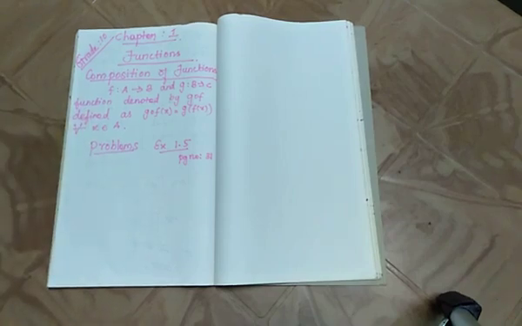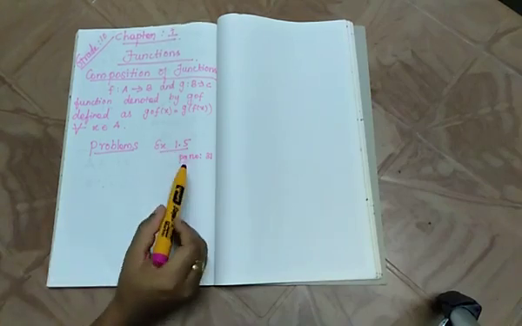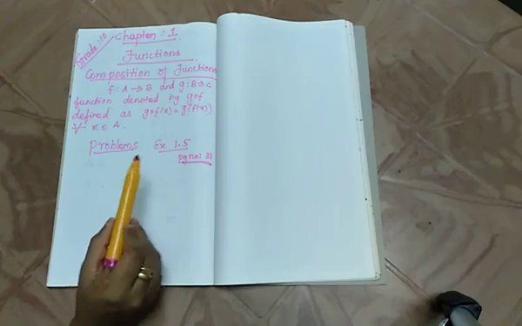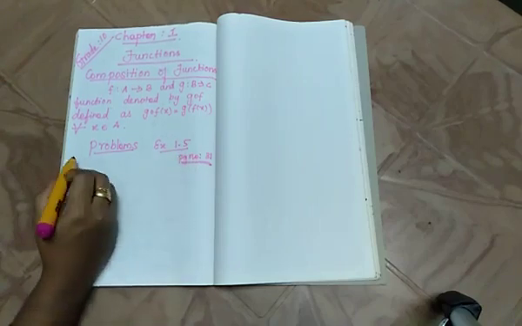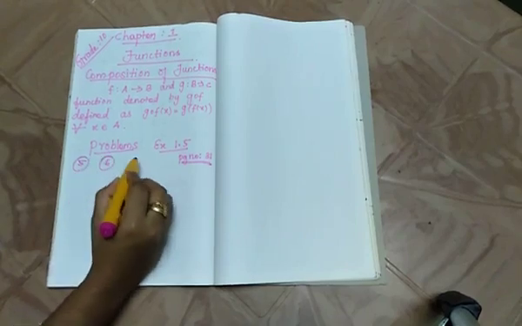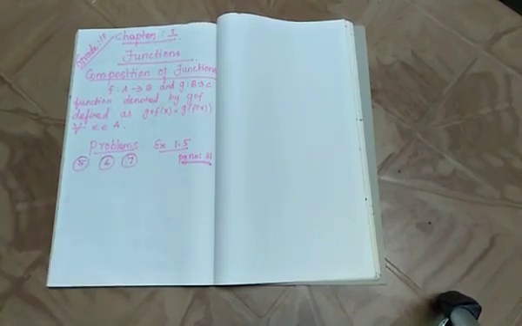And using this composition of function, we might have learned some problems also, example problems, and in the exercise up to the fourth problem you might have learned in your previous class. Today we are going to learn the remaining problems. By composition of two functions, there are three more problems remaining in your exercise. As I write the exercise number and page number, please check it in your book also. So today we are going to look at the problems from exercise 1.5, the problems 5, 6 and 7. These three problems we are going to learn today.